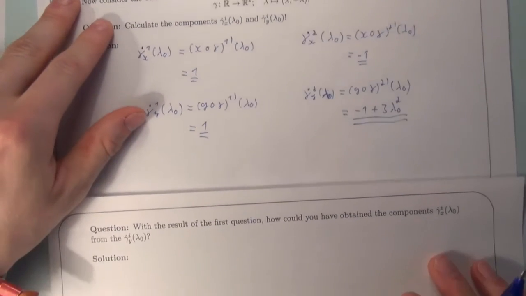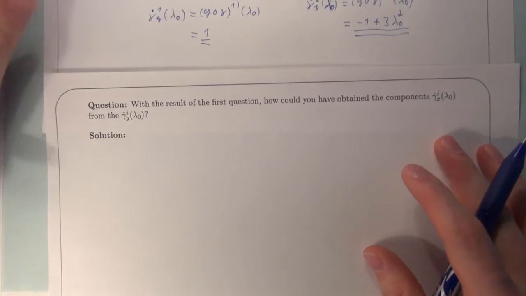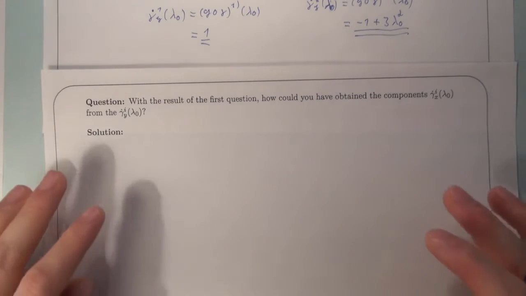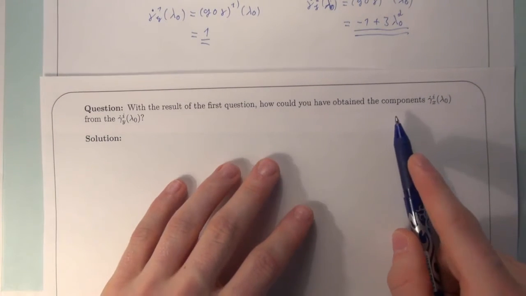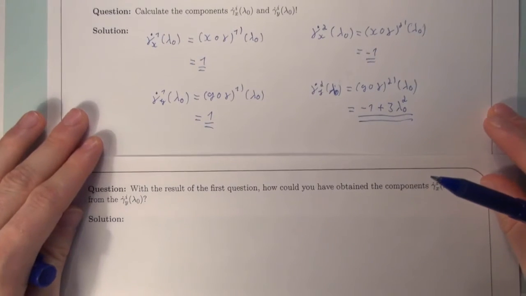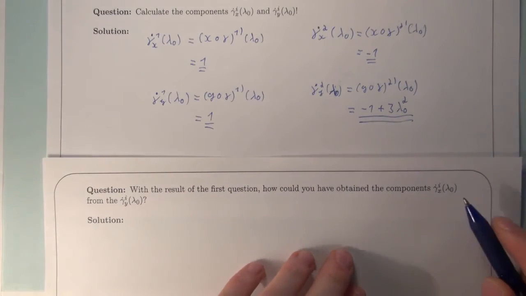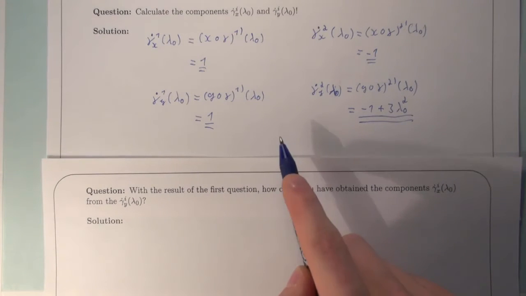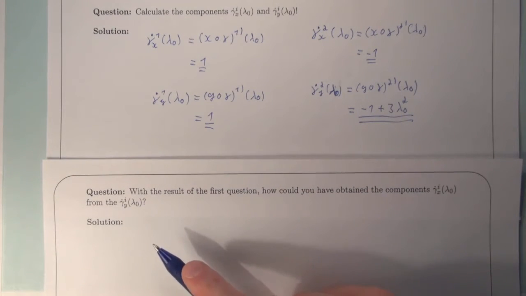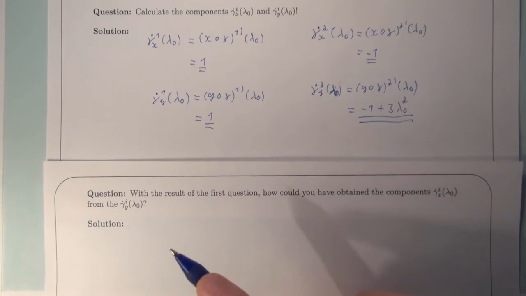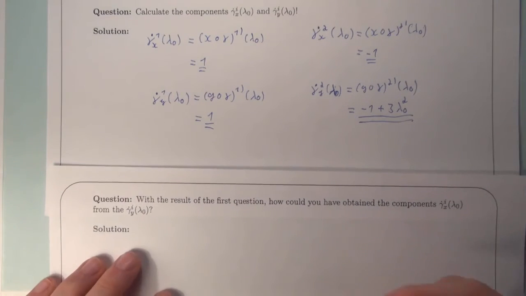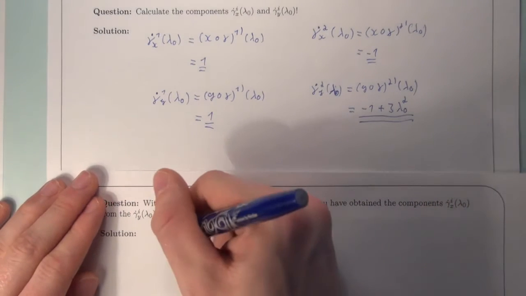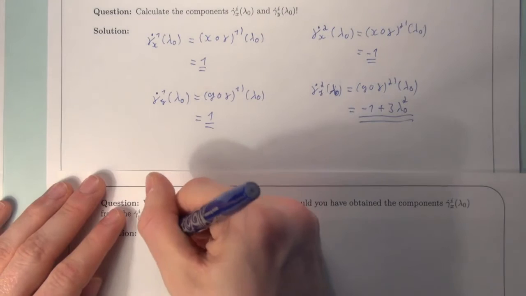Now to the last part of this exercise. With the result of the first question, how could you have obtained the components gamma dot x from the components gamma dot y? Well, this question, of course, is asking for the transformation behavior of vector components, which is quite easy to derive, because we have to recall how you can calculate vector components.